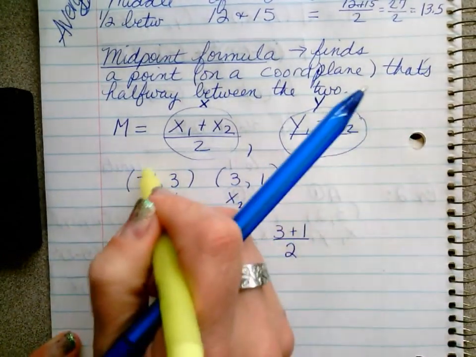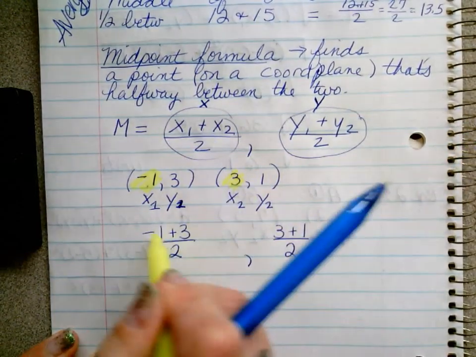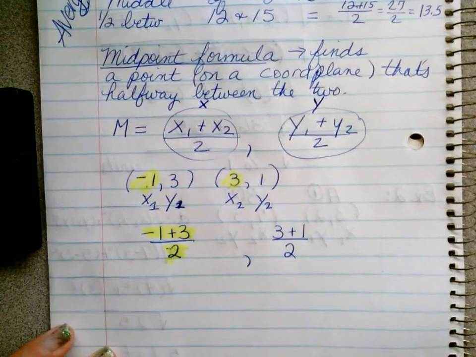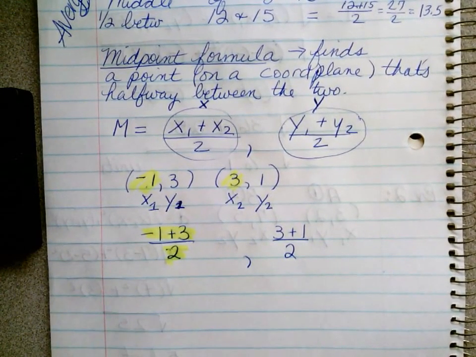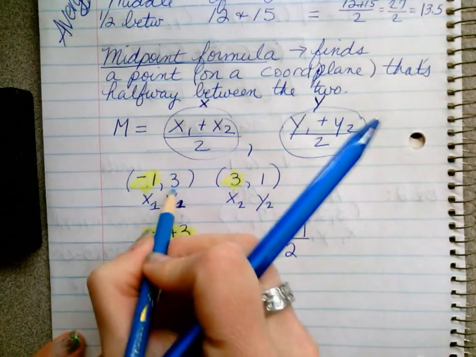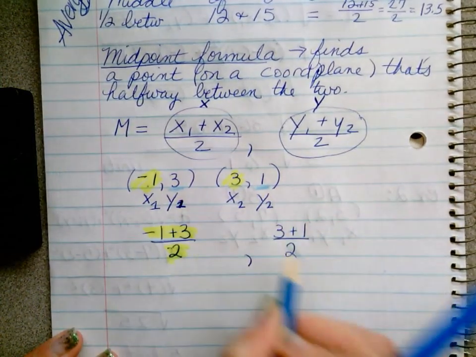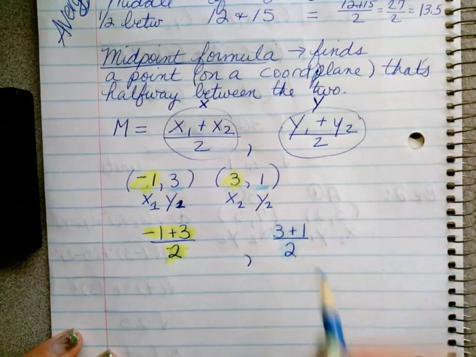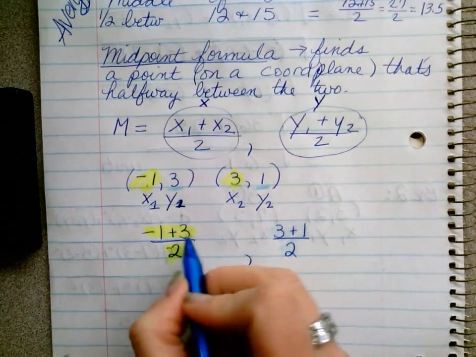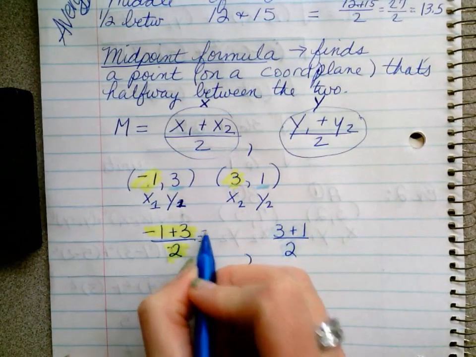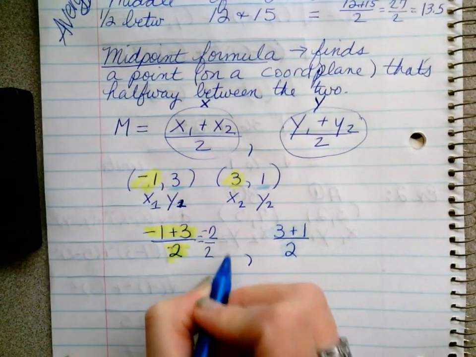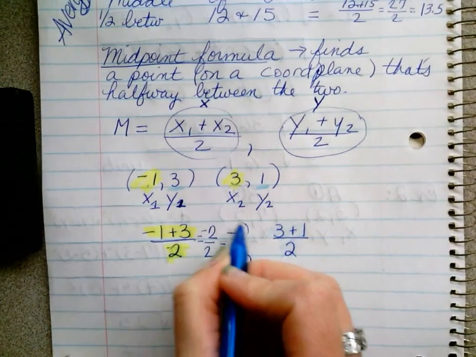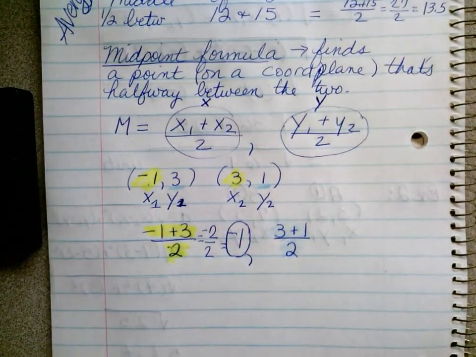I took the x's, added them together and divided by 2. And next I'm going to take my y's, add them together, and divide by 2. So my y is whatever the result of negative 2 divided by 2 is. Would you agree it's negative 1 for my x?